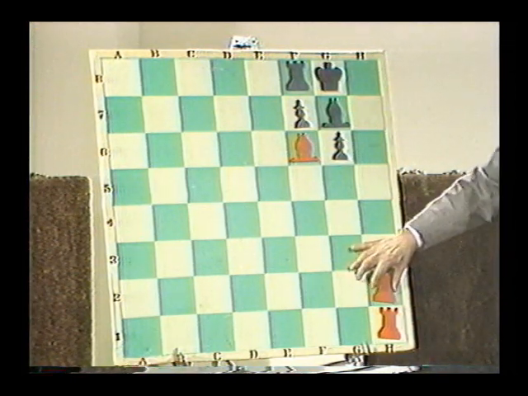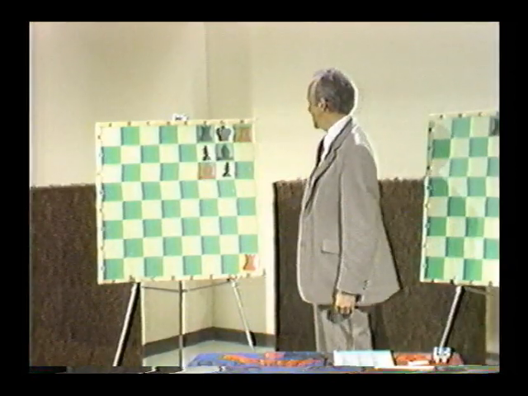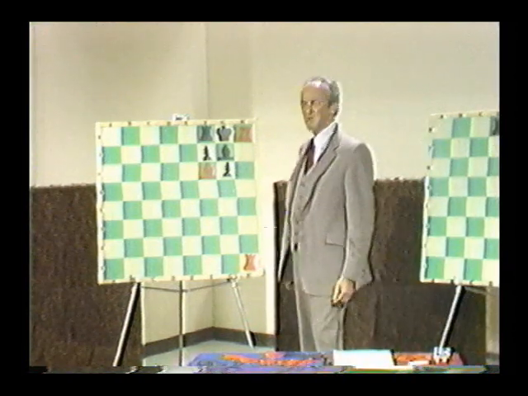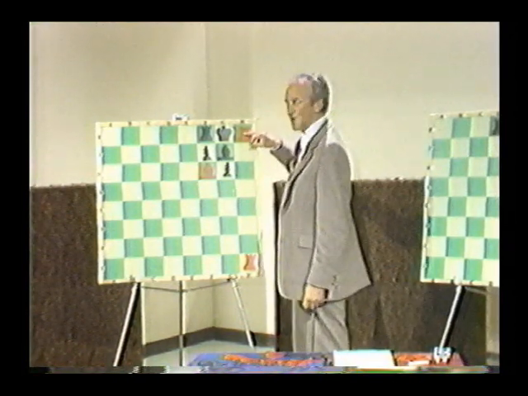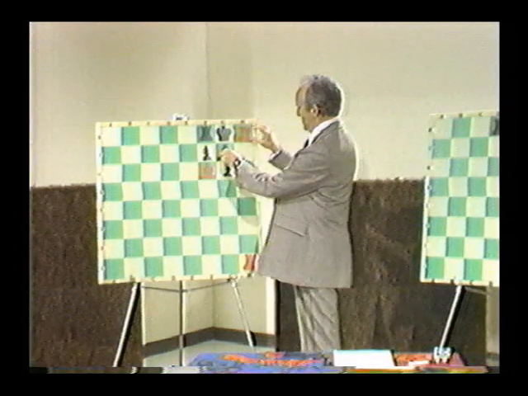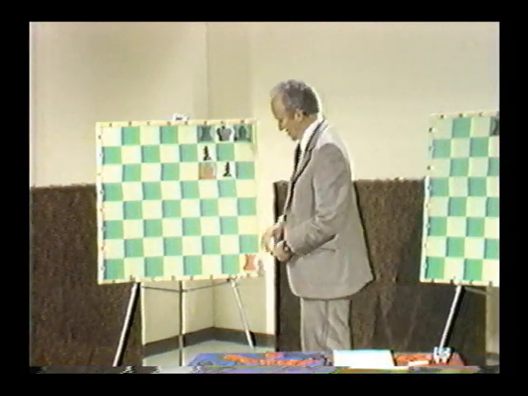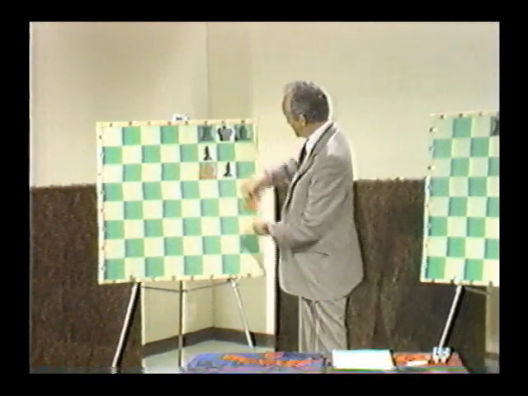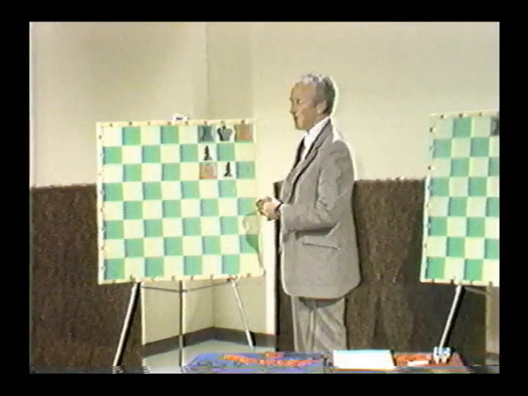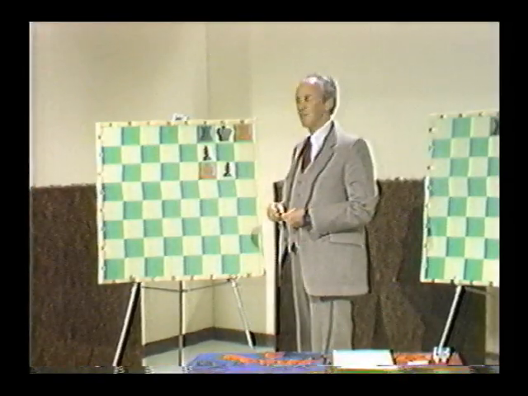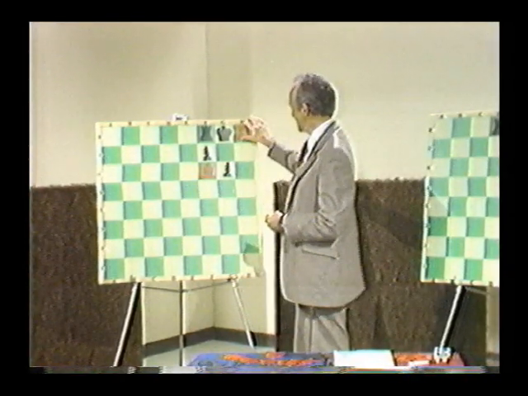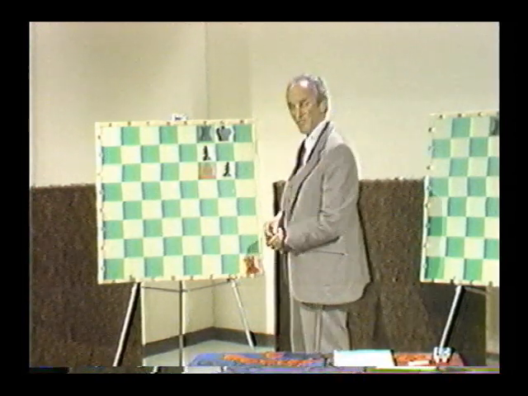Okay, rook straight down. Check. Some people wouldn't think of doing that because it gives up a rook. Bishop takes rook. But of course, rook takes bishop. Checkmate, another Anderson mate. Checkmate. Sure, it's becoming easy now.